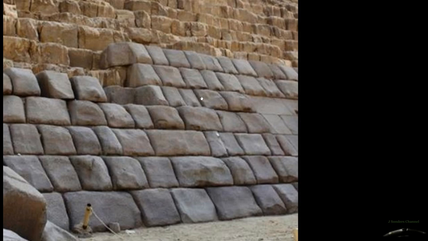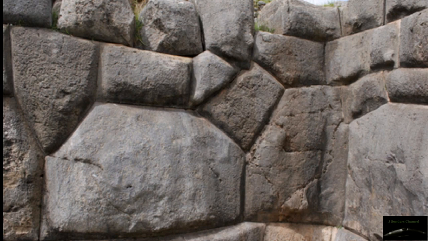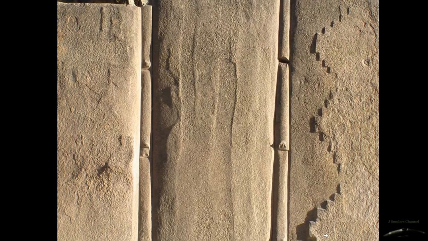Now, I don't think that these stones were made the same way that I think the tight-fitting polygonal walls were made, because obviously you can see there's some pretty big spaces here. More knobs, although they are small.